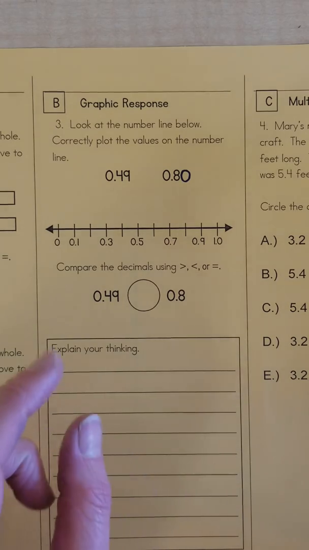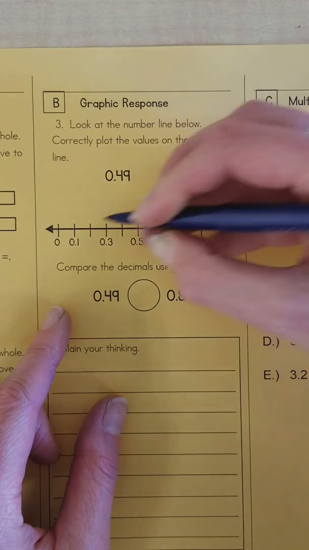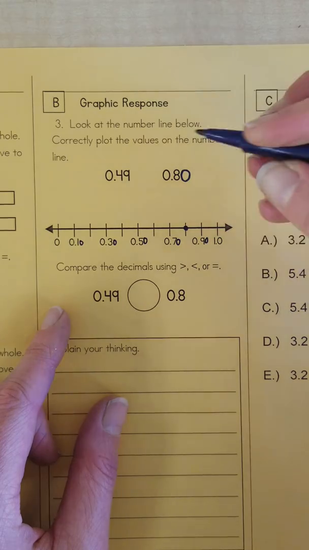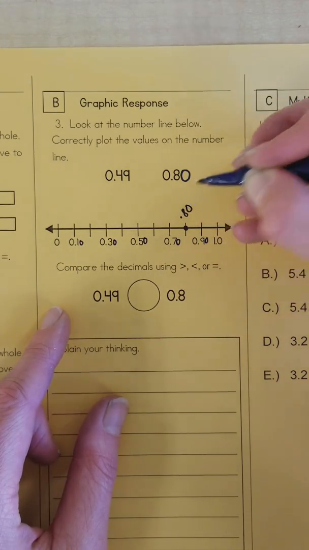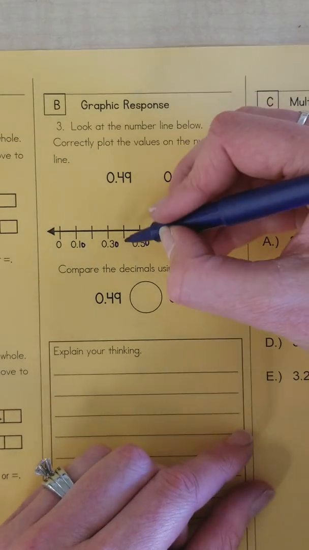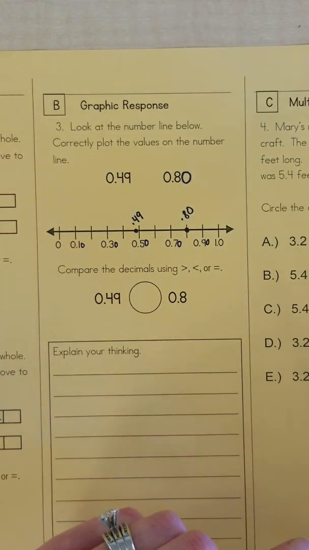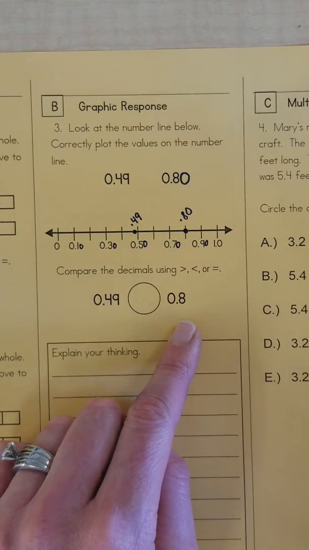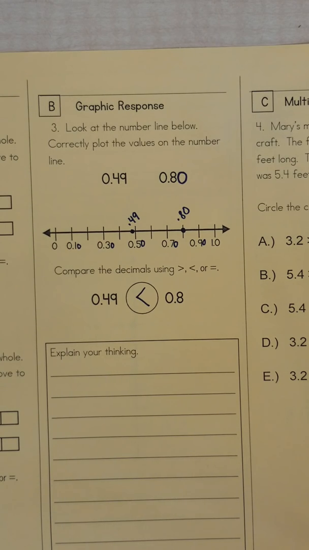So I'm going to go ahead and find them on my number line. 80 hundredths would be right here because I know I'm going to add zeros down into these guys too to help me out. I know that 70, 80, 90, that's going to be my 80 hundredths or 8/10. And right here, 49 hundredths is going to be right before there. So with that in mind, I can obviously see that this is bigger. It's going to want to eat that one. Cool, huh?